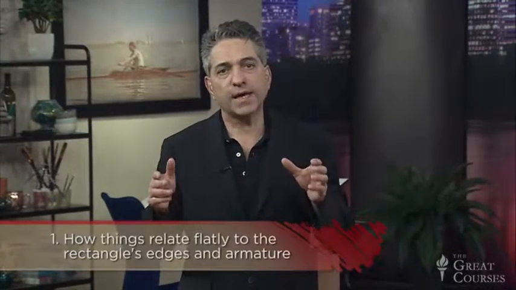So far, we've looked at relationships that occur on the surface of the drawing, basically in the realm of the flat. We've seen how artists organize what they want to draw in relationship to the geometry of the specific rectangle they've chosen. We've also seen how there's a relationship between the main things being depicted, the ostensible subject, and the environment in which they sit. I'm alluding to object-ground or figure-ground relationships. We've already noted that we have to think two ways simultaneously. First, we have to think about how things relate flatly to the rectangle's edges and armature. Second, how they relate to any illusion of depth.